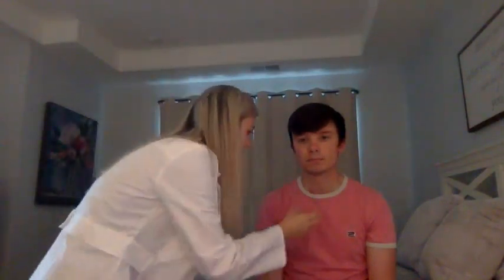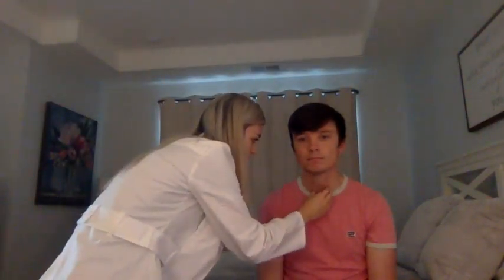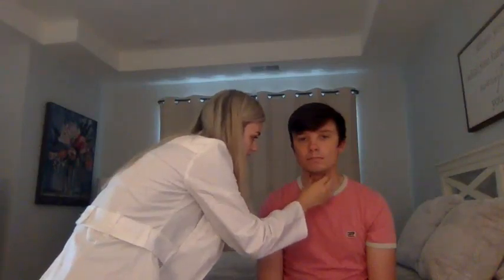Now I will move on and I will inspect the neck. I see that the neck has no obvious deformities and that it is symmetric and there's no lesions and the skin is intact with no discolorations. Now I will be palpating the trachea. I note that the trachea is midline and symmetric.